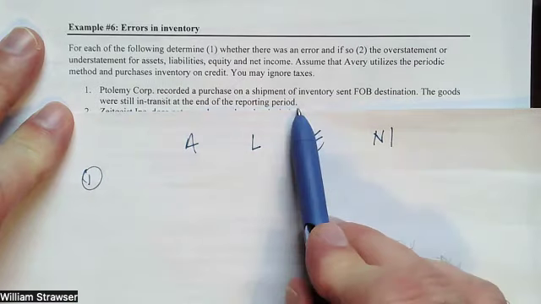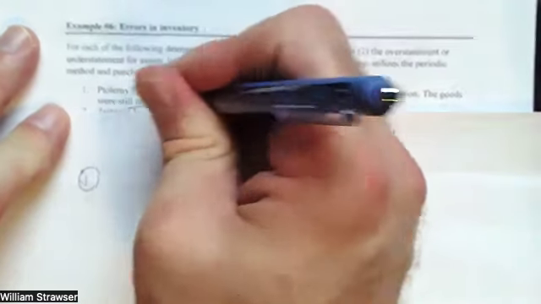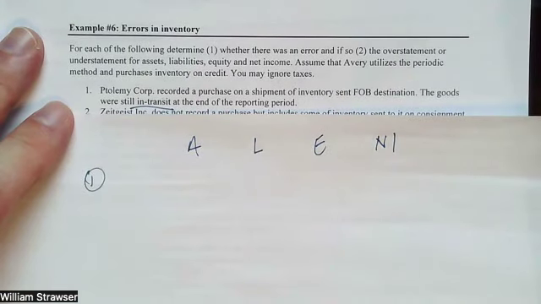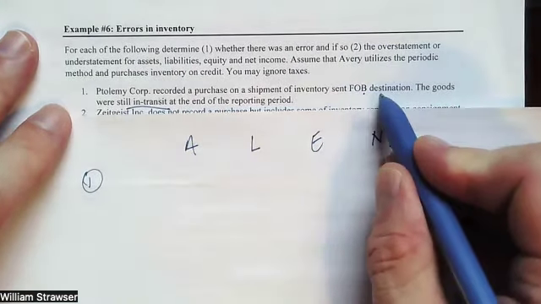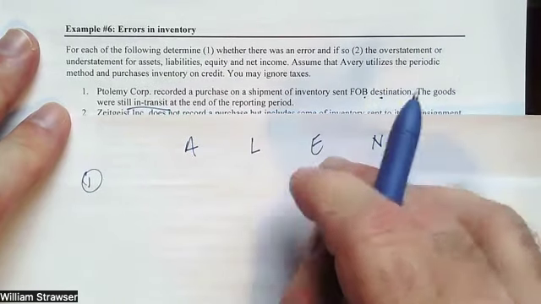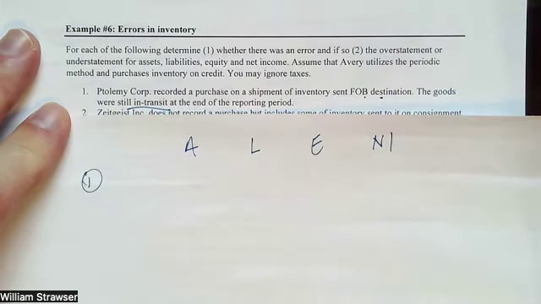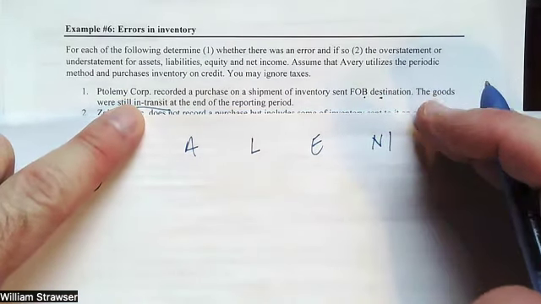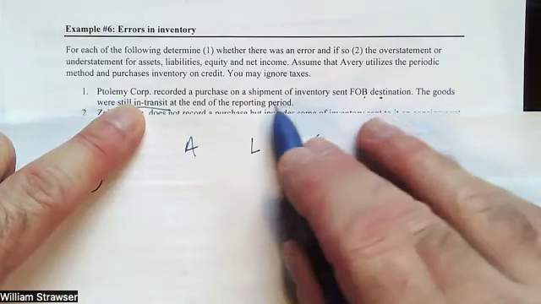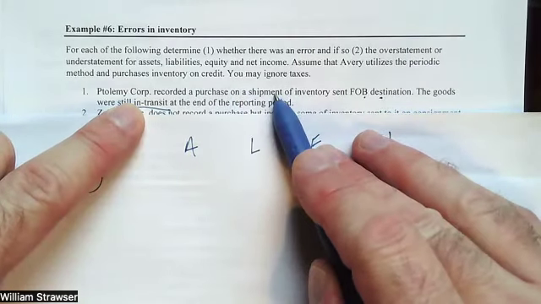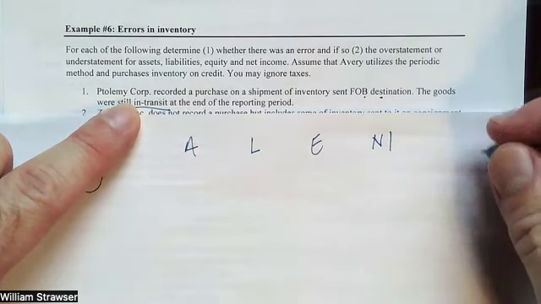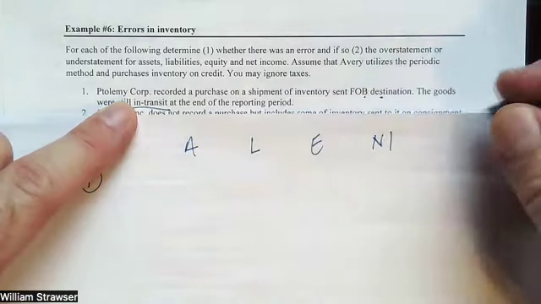The goods are still in transit. So they're still in transit. That means that they're not physically present on the premises. They're FOB destination, so that means they will not be our inventory until they reach our place of business. They're still in transit, so they haven't reached us yet. But Ptolemy recorded a purchase on the shipment. So should they have recorded that purchase? And the answer is no.